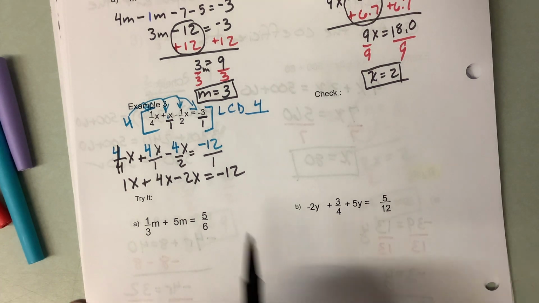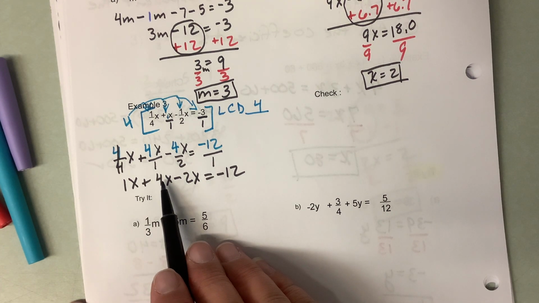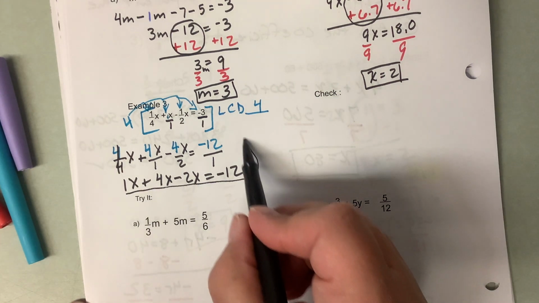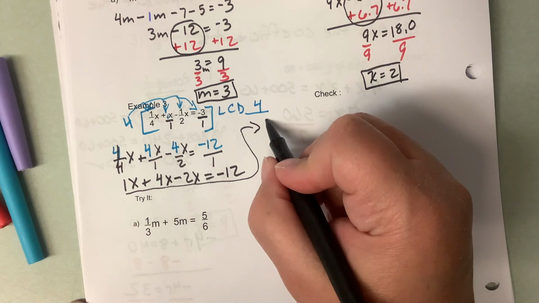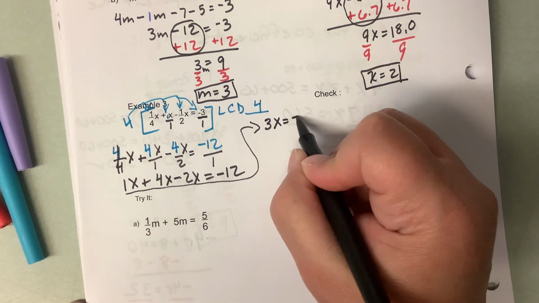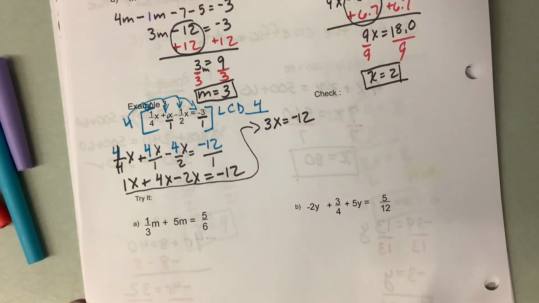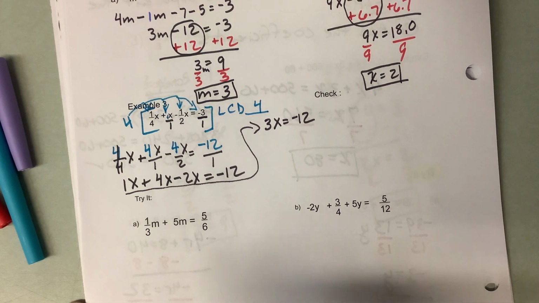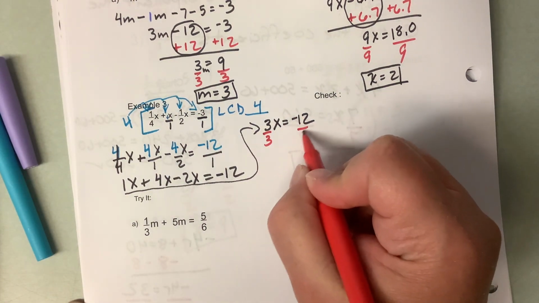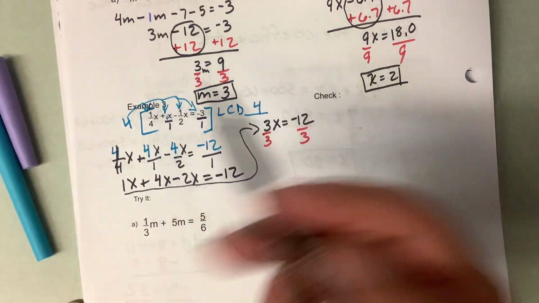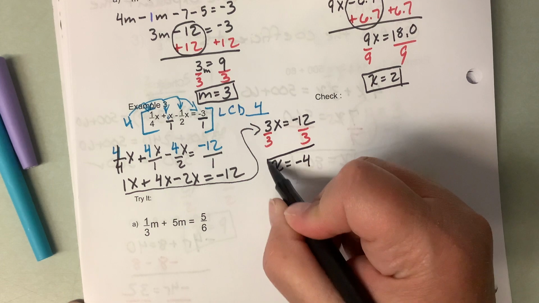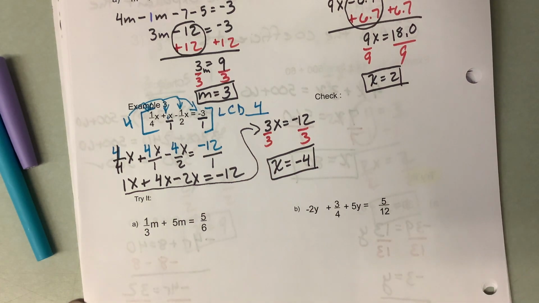Okay, now I can just add 1 plus 4 is 5 minus 2, 4 plus 1 is 5 minus 3x equals negative 12. That was a lot of work to get that little bitty baby problem. All right, divided by 3, x equals negative 4. And now to check it.